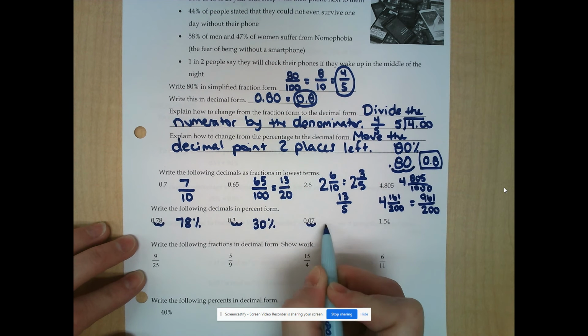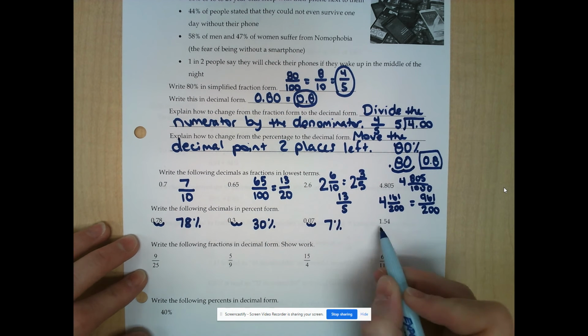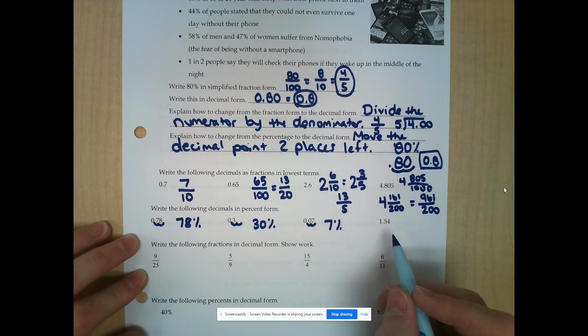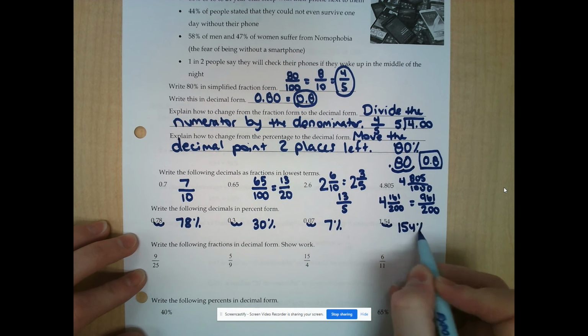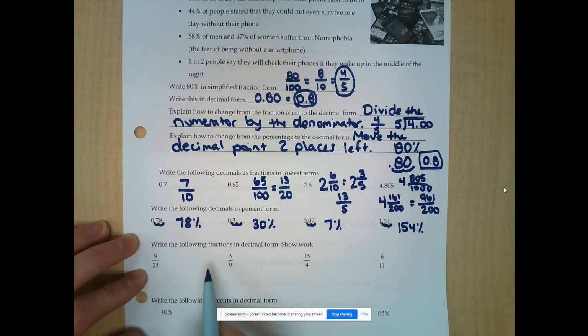0.07, if I move it 2 places, it's not 0.7, it's just 7. And 1.54, being that it is over 1, it is going to be over 100%. If I move it the same 2 places to the right, 154%. Write the following fractions in decimal form and show your work.